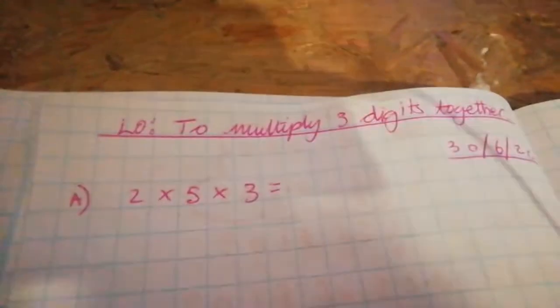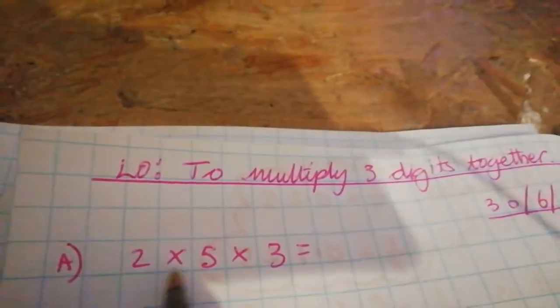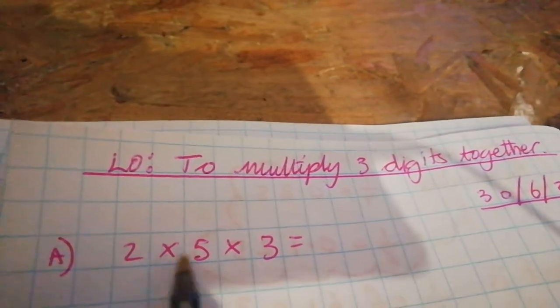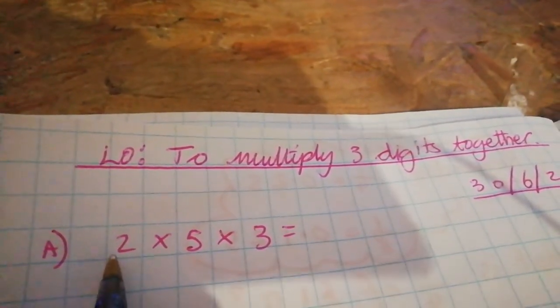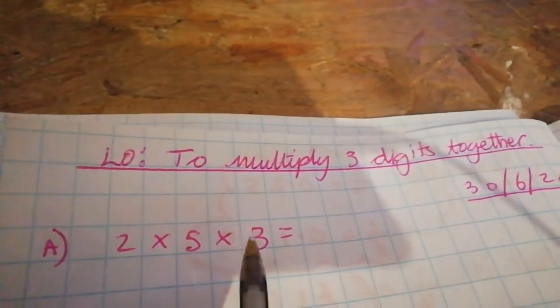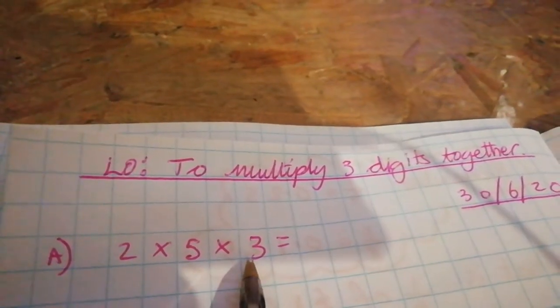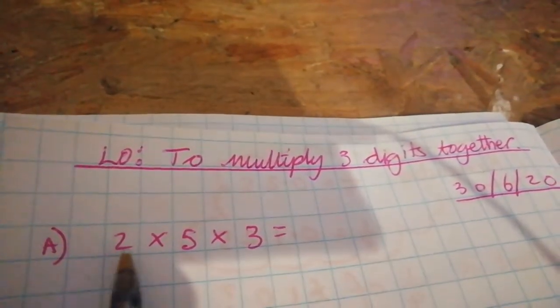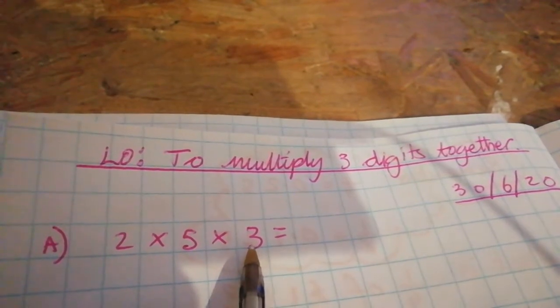On to the I do section. So I said we're really interested in multiplying three single digits together. And I've got the first one here, 2 multiplied by 5 multiplied by 3. And I'll tell you right now, it doesn't matter which order you do these in, okay?